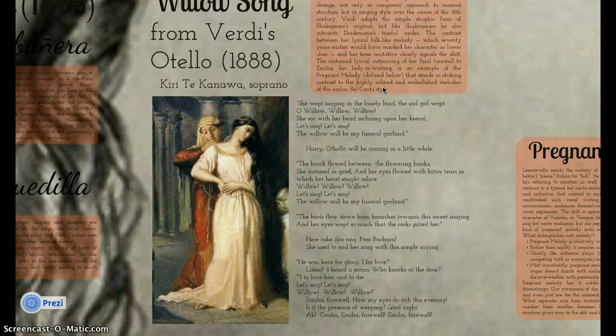So what you have here is a singing style that is ostensibly simple, folk-like, repetitive, just a strophic song with verses, but then recitative-like interruptions. And what emerges at the end, she calls in her chambermaid, Emilia, and says goodbye to her, knowing this very well may be the last time she can say goodbye to her, because her husband, Otello, has already expressed his intent.